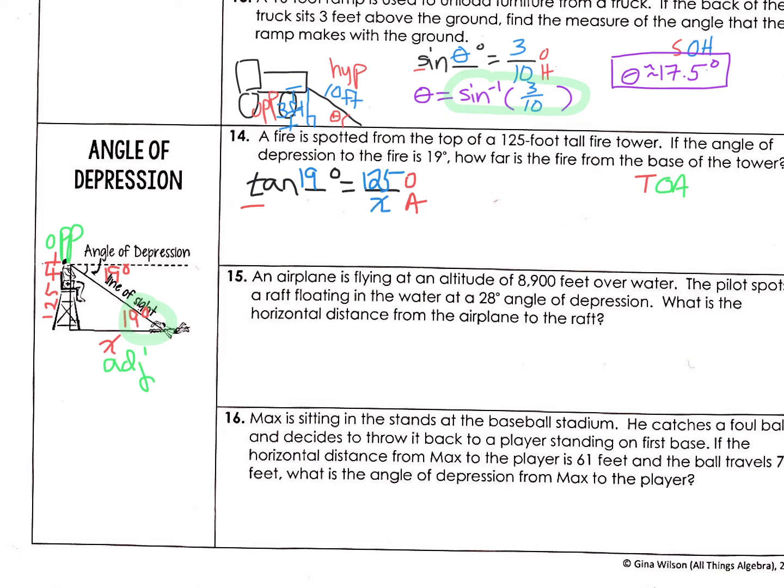So remember, this is going to cause us to have two steps. So we're going to create a proportion, cross multiply, and so I get X times the tangent of 19 degrees is equal to 1 times 125, which is 125. To solve for X, we have to undo multiplication by dividing by the tangent of 19 to both sides.